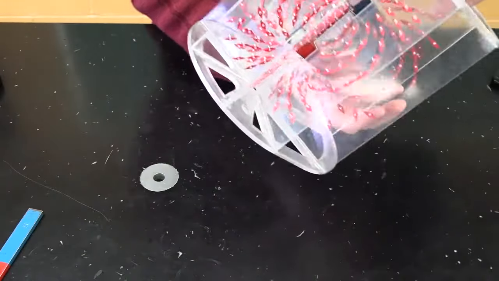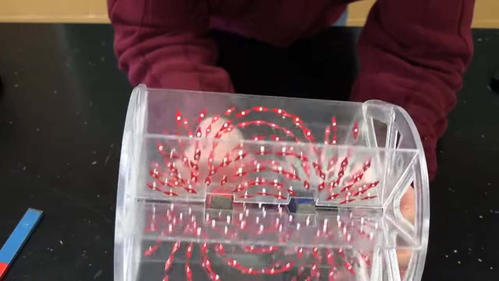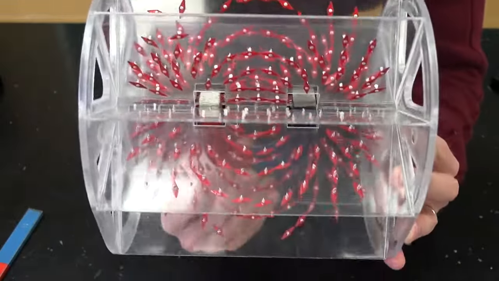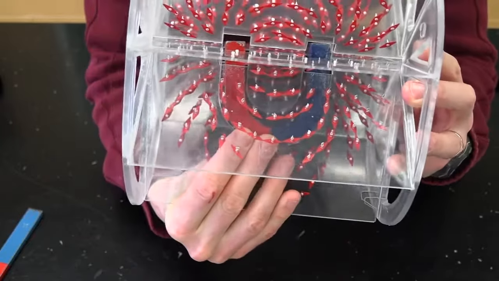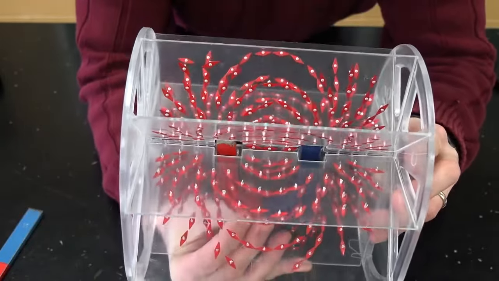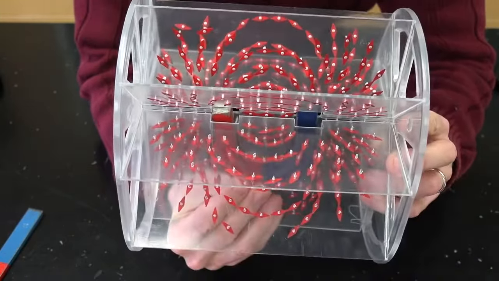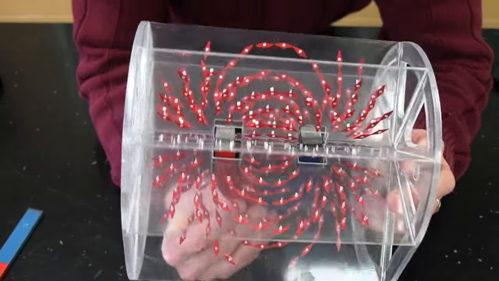Or we could look at this device. I've got to be careful so it doesn't fall out. And it shows the pattern of the magnetic field around a horseshoe magnet. Okay, so you see the field lines curving around like they did in the bar magnet, but just from one pole to the other between these two bent poles.